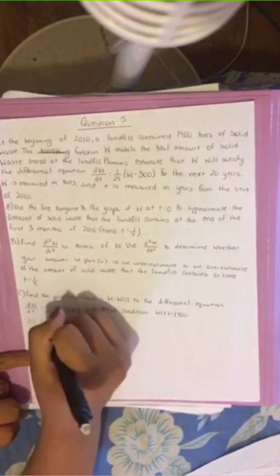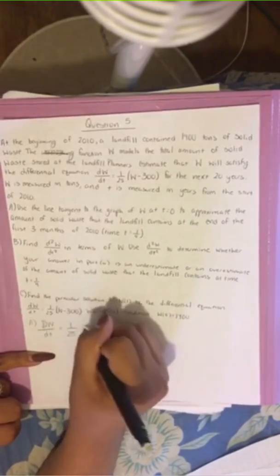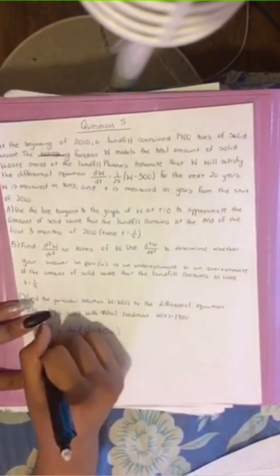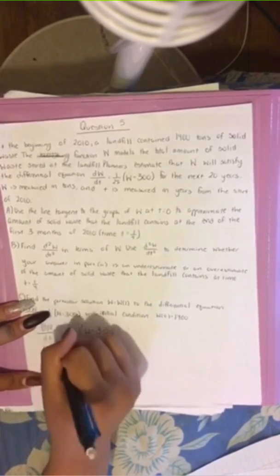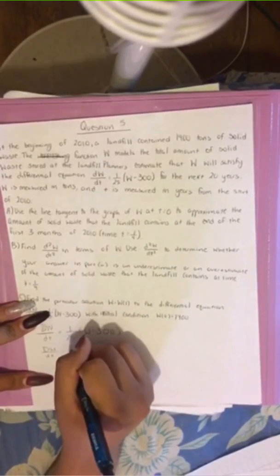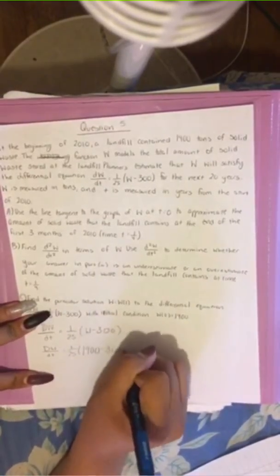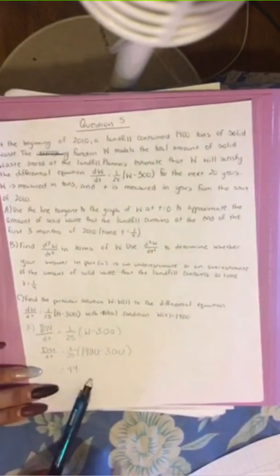It'll be dW over dt equals 1 over 25 times W minus 300. Since there isn't a t in this, we will have to plug in the 1400 that they initially gave us. Calculating this will be 44. So now we know that the 44 is a slope.